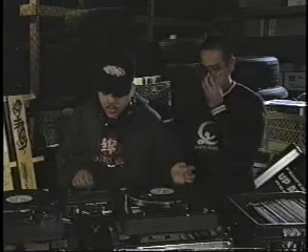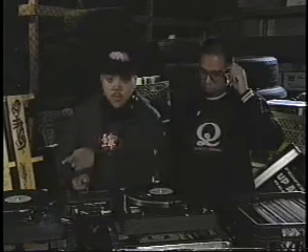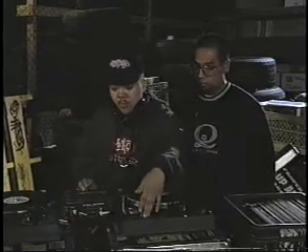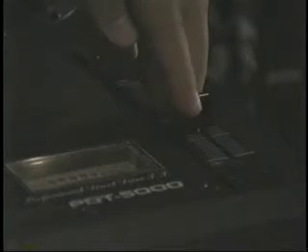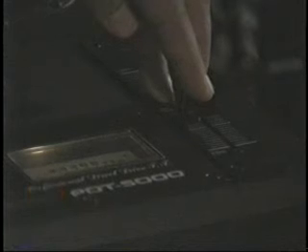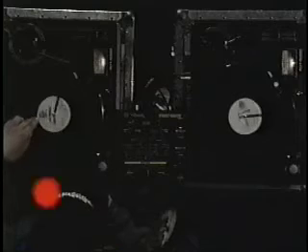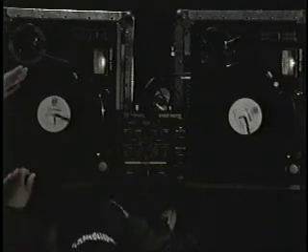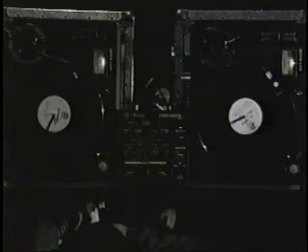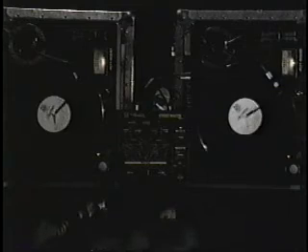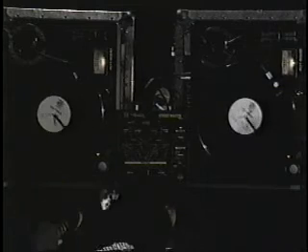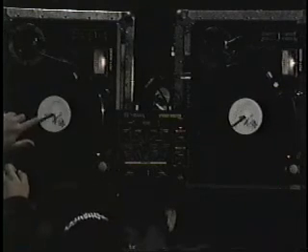I'm trying to match this with that. It's a little slow right now, so I'm going to carefully adjust the pitch control to make it a little bit faster. There are also other techniques to do that. Besides the pitch control, you can slow down the turntable gently on the side, or you can also use the label.